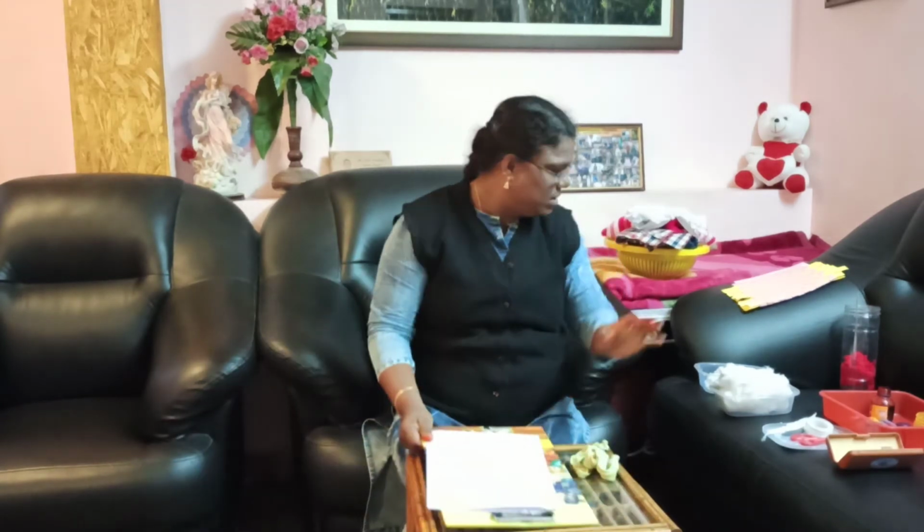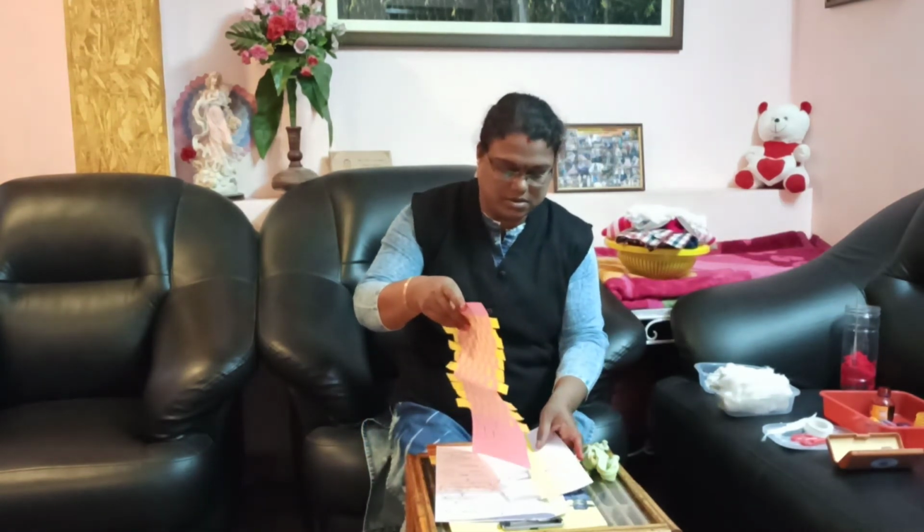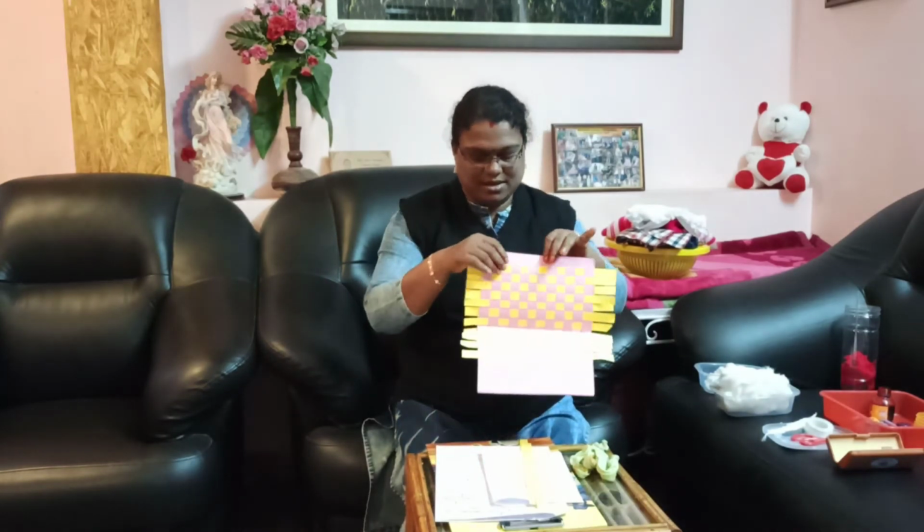So for this process they will use two methods. One is weaving, another one is knitting. Weaving is a process of arranging two sets of yarns together. Knitting is a process of making a piece of fabric from a single wool or single yarn or single fiber. Now I'll show how we will weave a cloth.